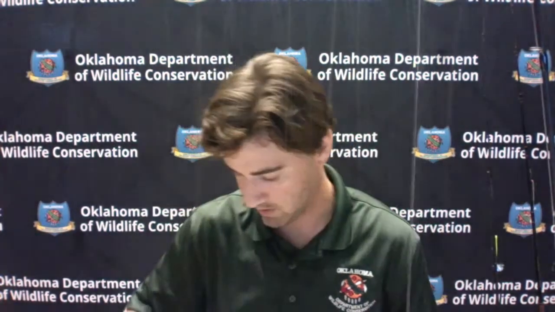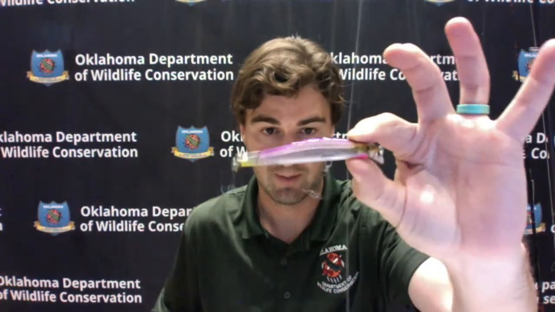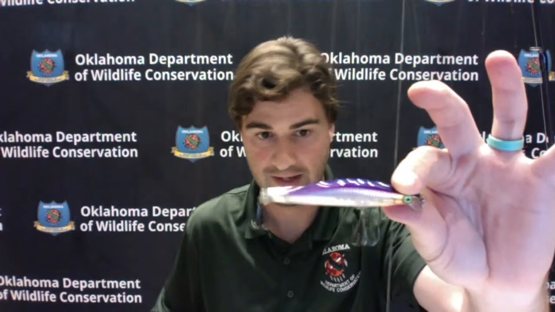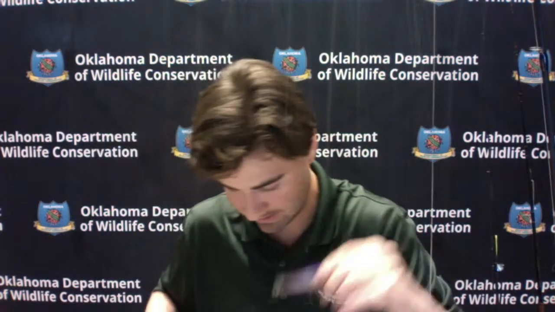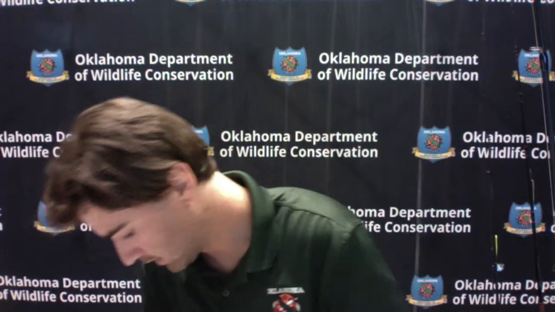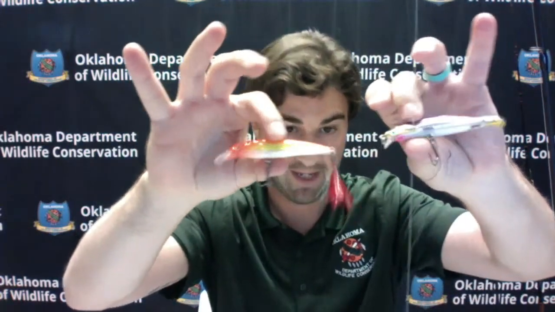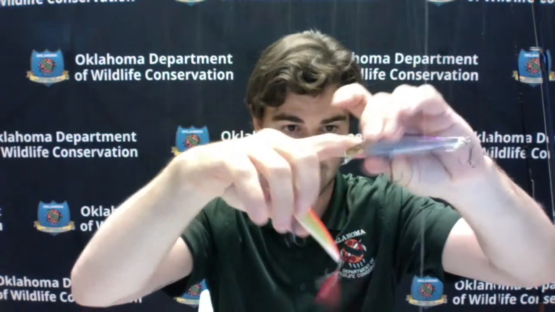one of my personal favorites is a little ripstop Rapala in purple descent. I really like this color a lot. Had lots of success with these. Some other, here's more of a suspending bait, but something like these. I really like these. This slender profile.